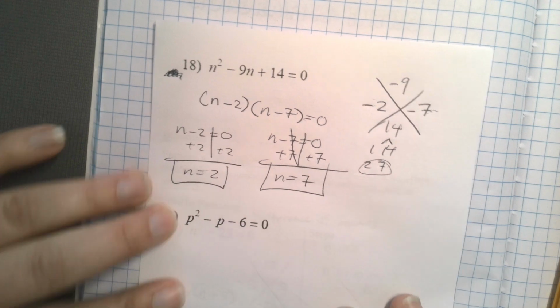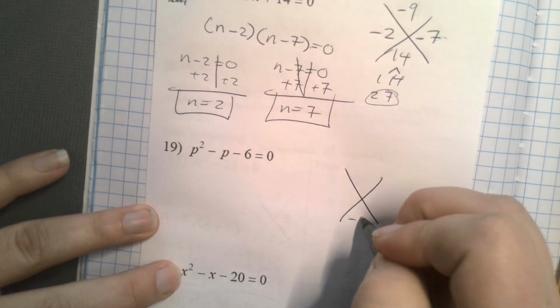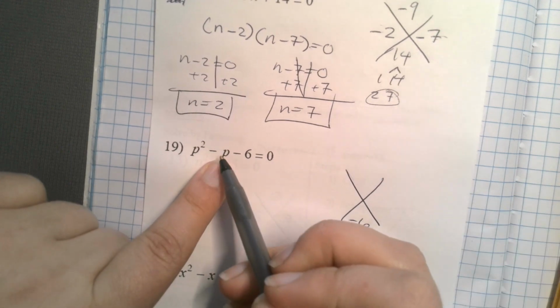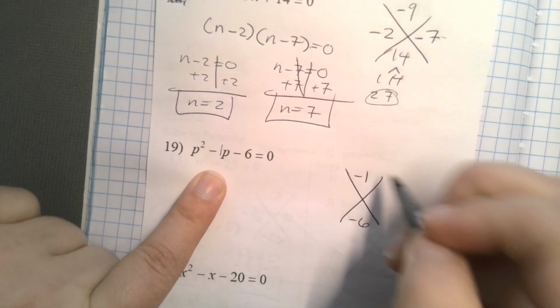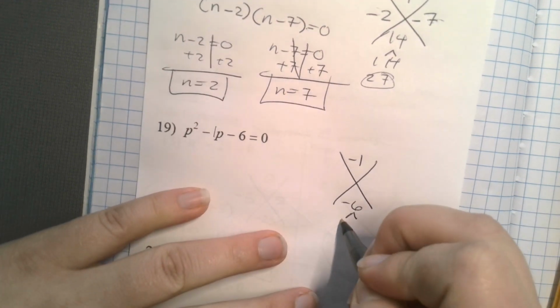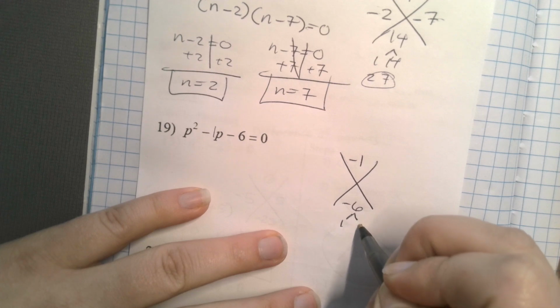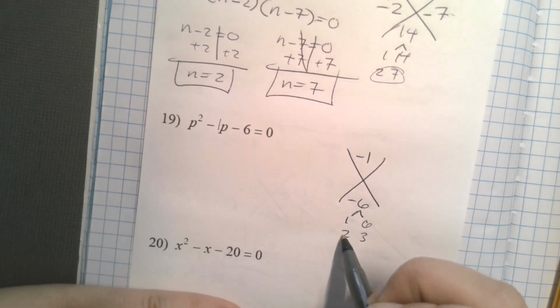and you're done. This one might look a little bit trickier. Many students struggle with what number to put here. Think of it as a 1. So it's a minus 1p. Now what multiplies to 6? I could use 1 and 6. I could use 2 and 3. Now I'm going to use 2 and 3.